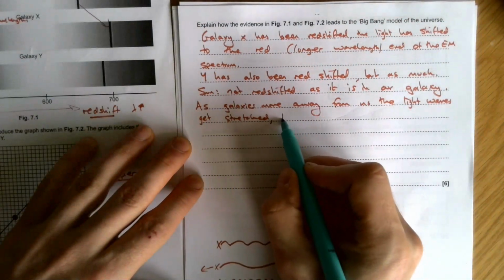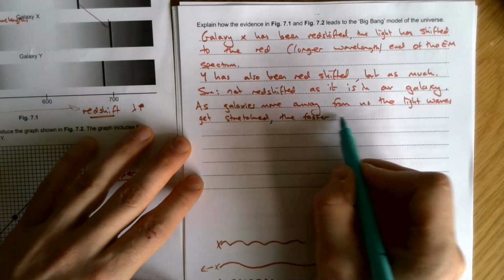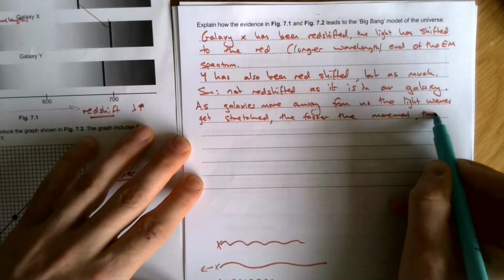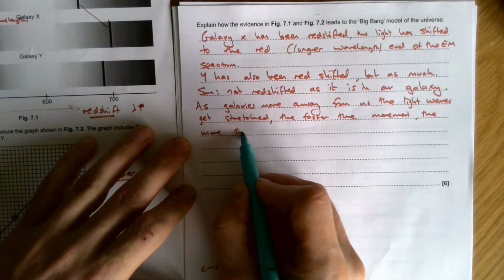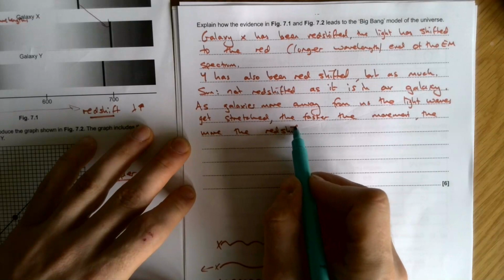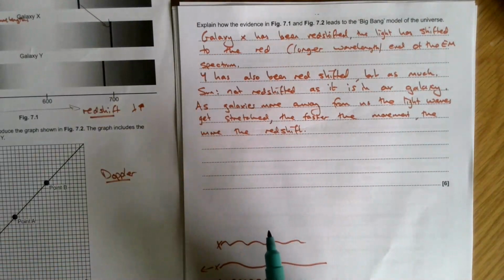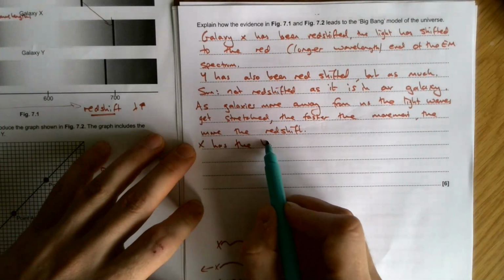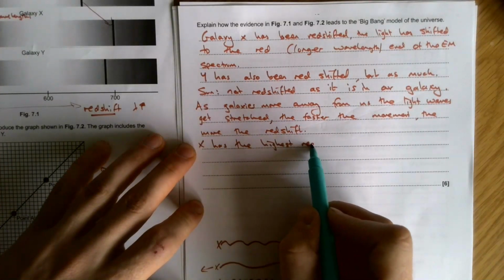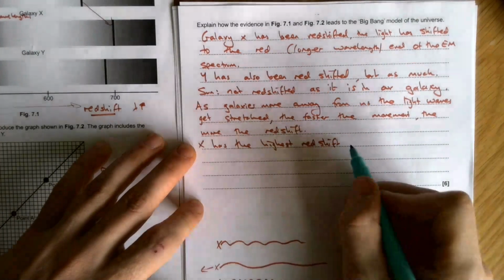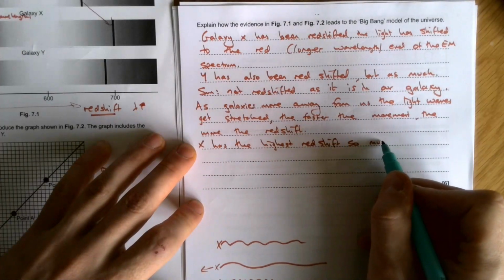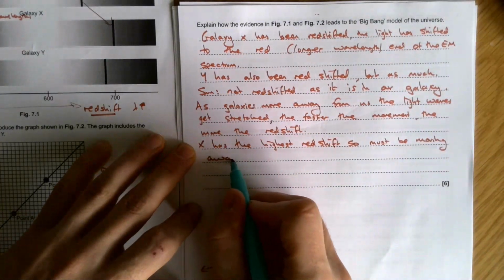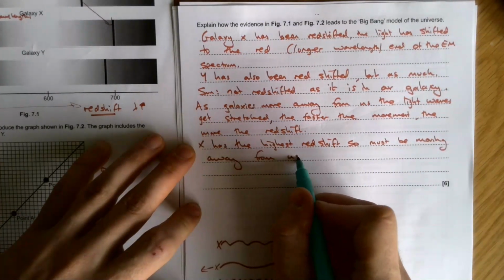And the faster the movement, the more the redshift. So X has been shifted the most. X has the highest redshift. So it must be moving away from us the fastest.